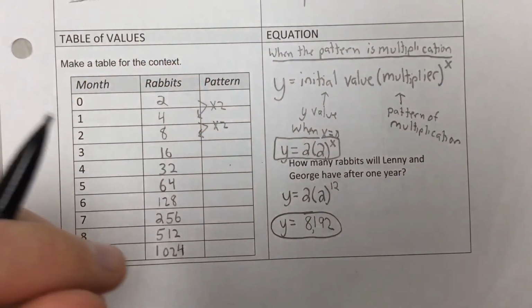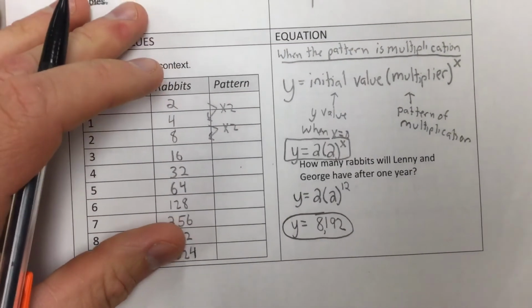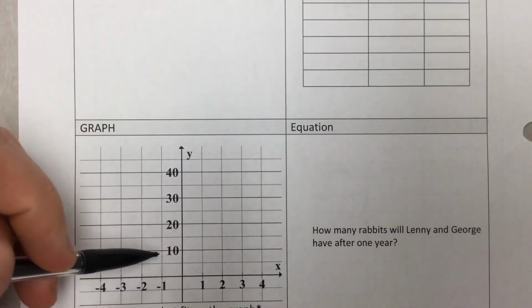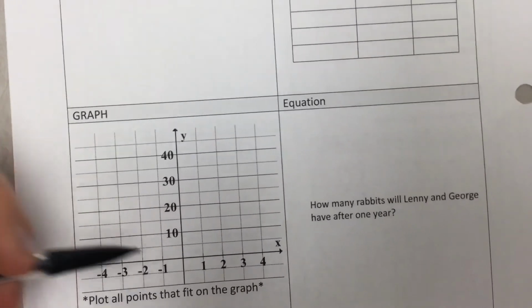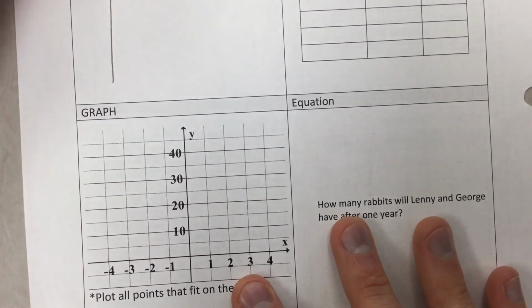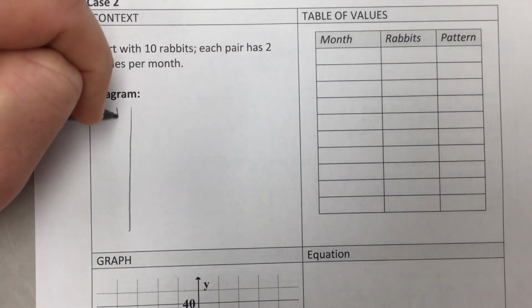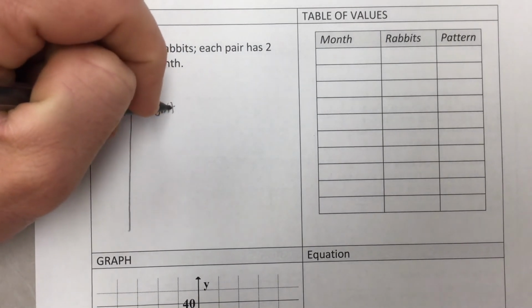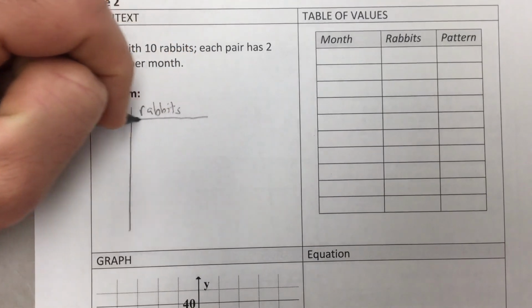All right, so you are going to complete the other pages. The other pages do have you graph it. So graph what fits on in your other pages, and make sure you are doing a diagram, because it's not growing the way it seems to every time. So again, you're always making your month and your rabbits, and draw your circles and x's.